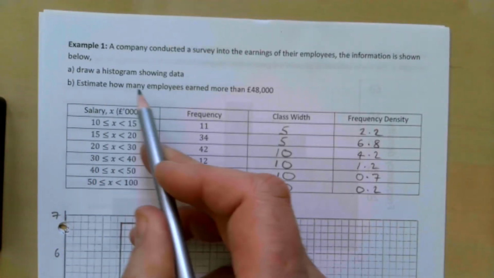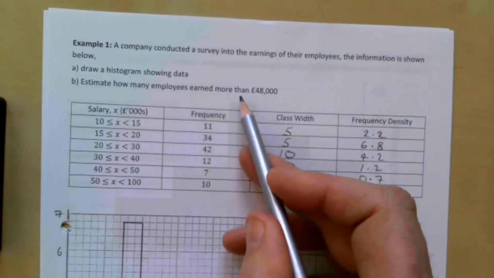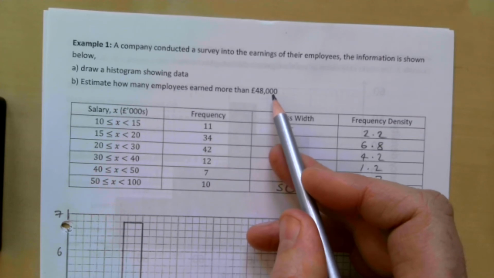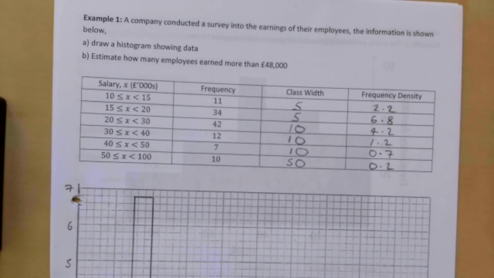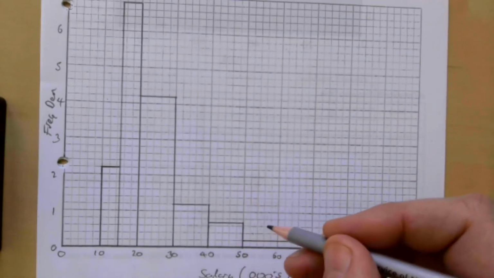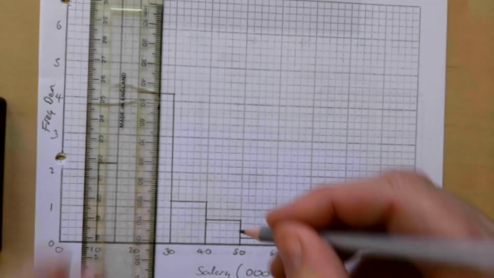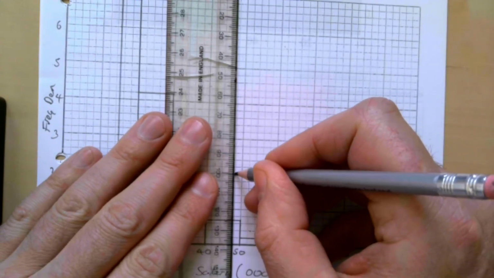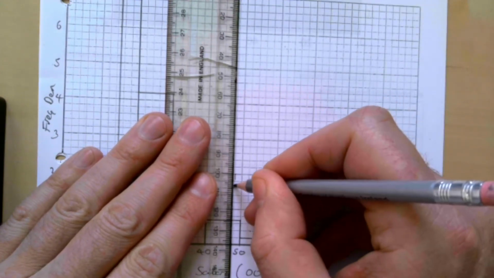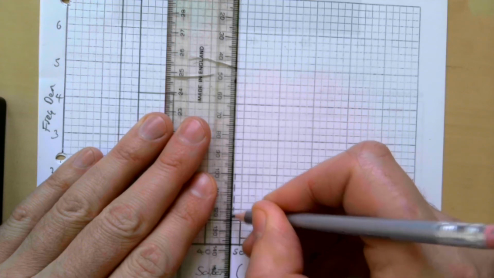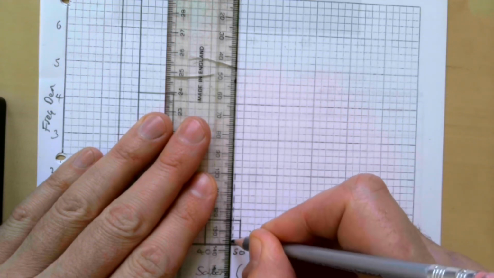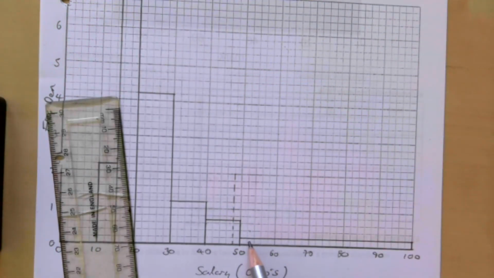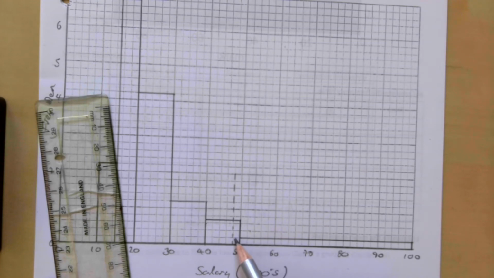Then we have to estimate how many employees earned more than £48,000. So 48, you can draw it on here if you wish. So my 48 is going to be here, and so it's going to be that cut off there. So it's going to be all of these people here, and that's going to be a fifth of this group here, if that makes sense.